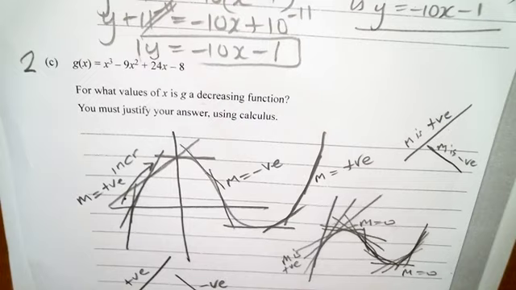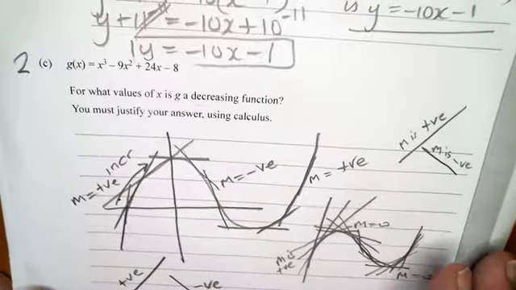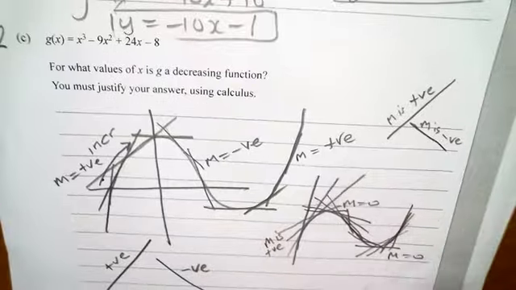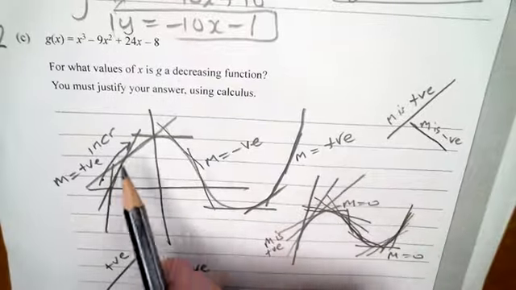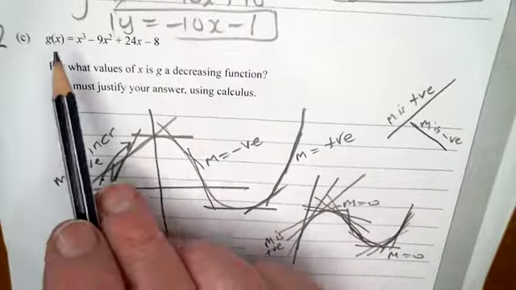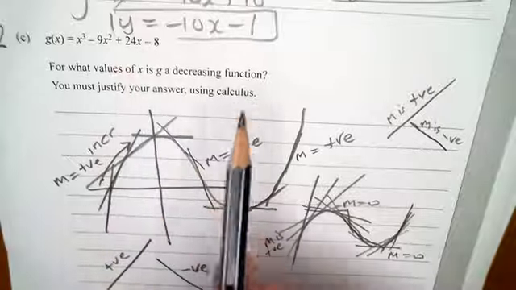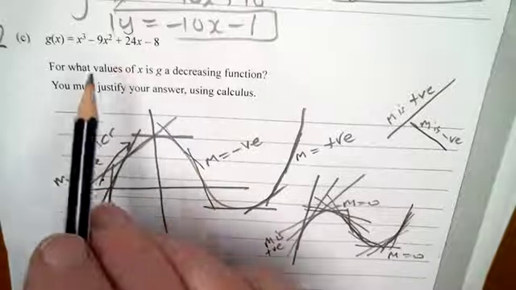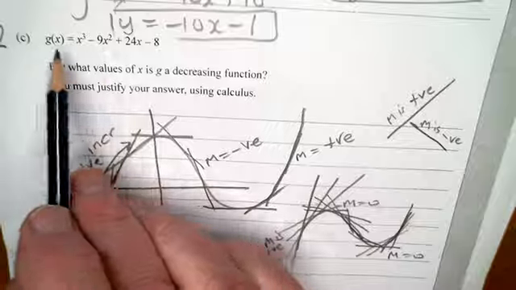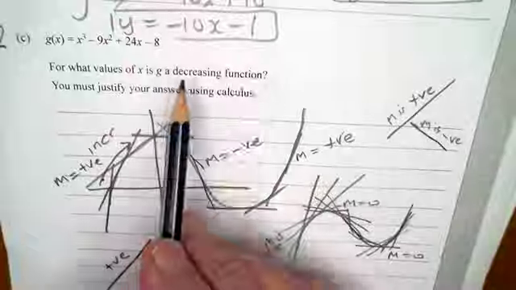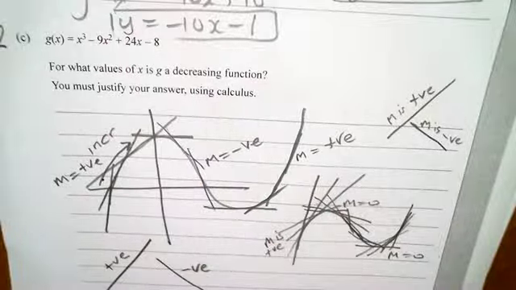All right, let's have a look at question 2c. One of my students asked me a little bit about this one, and I was just demonstrating what it meant, in this case, for a cubic to have a decreasing function. So what this is about here, we have a function, it's a cubic, and we've got to find the values for which it is decreasing.